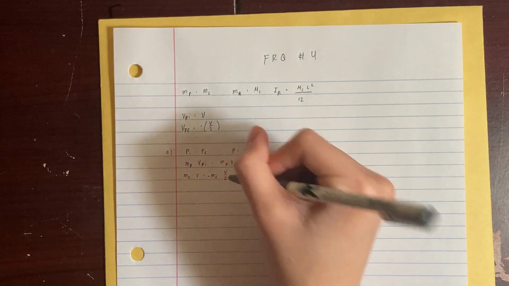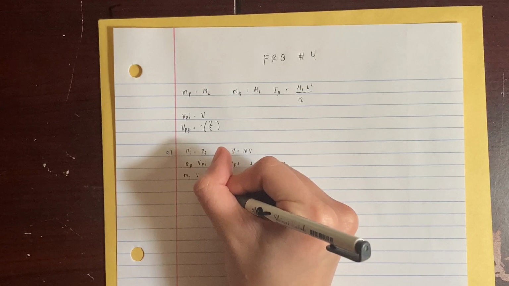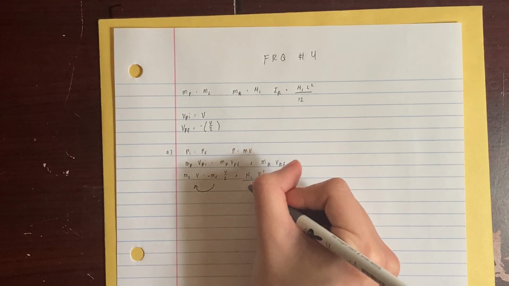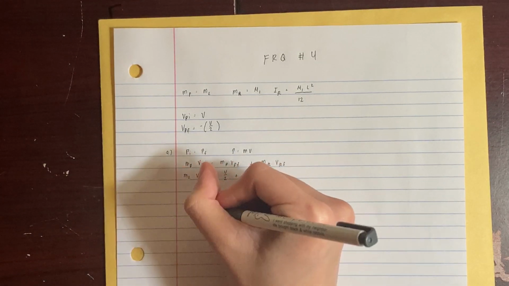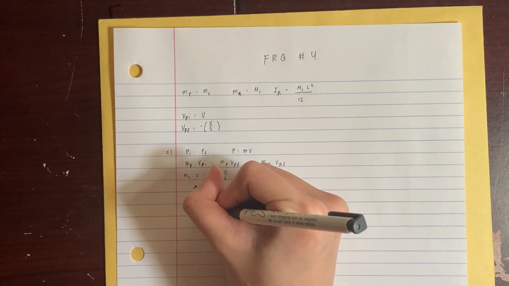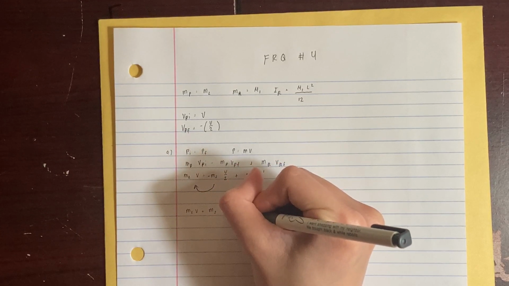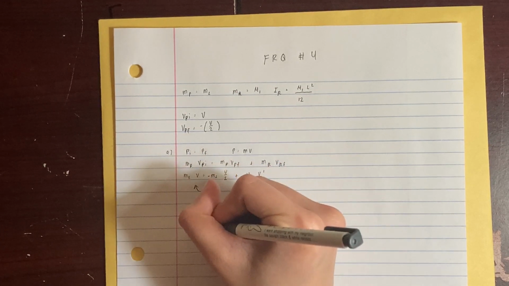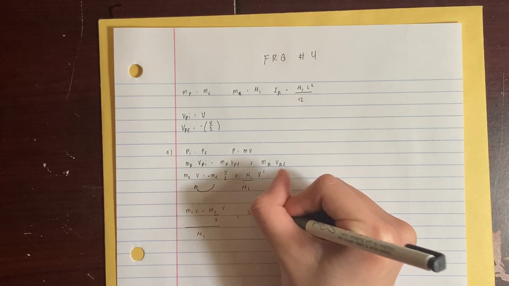So we're going to move this term over to this side since they have the same variables, and we're also going to divide both sides by M1. So we move both terms over, and we'll have that M2 V plus M2 V over 2, all divided by M1 will equal V prime.